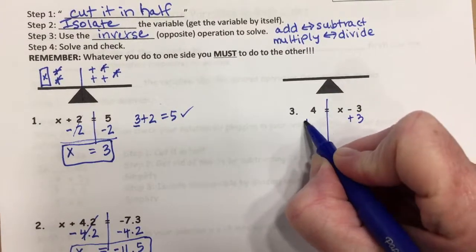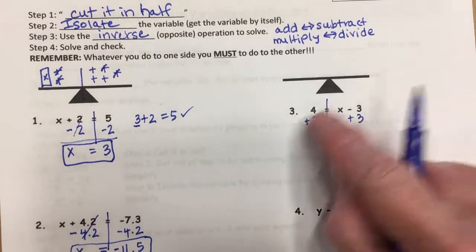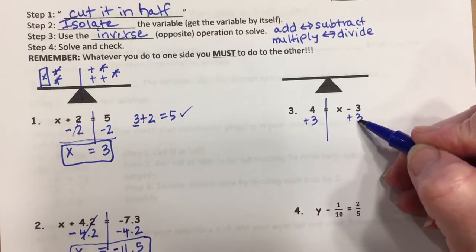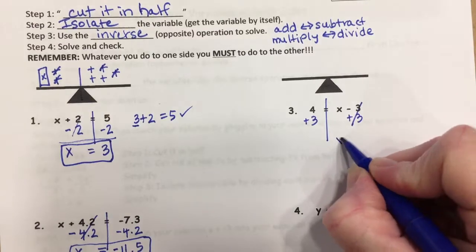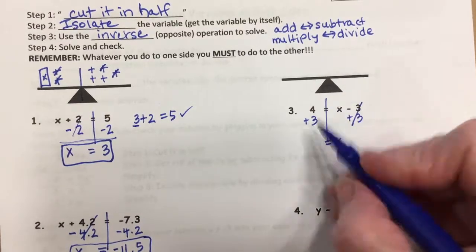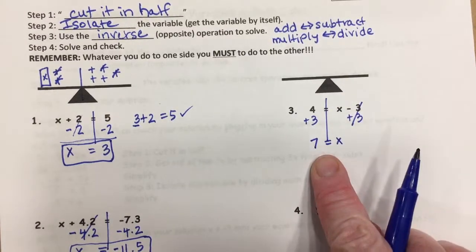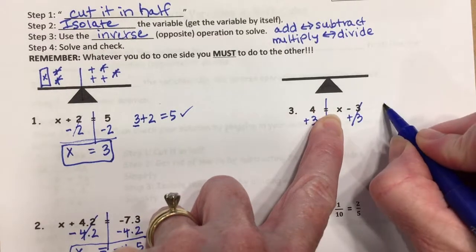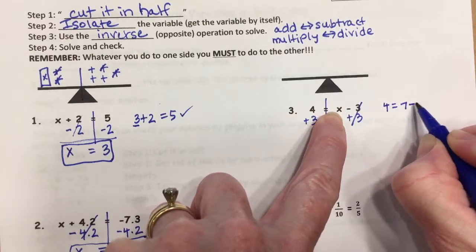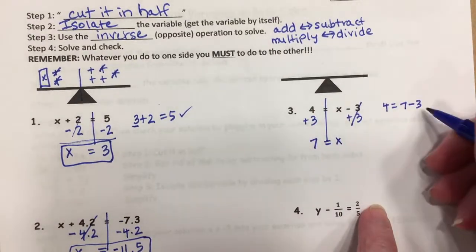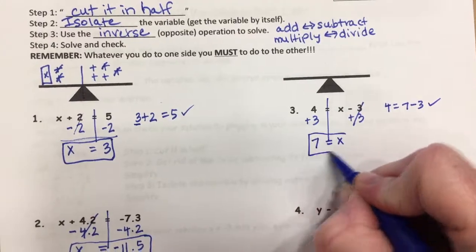If I add it here, I have to add it on the other side as well, on both sides of the line. Okay, subtracting 3 and adding 3, those go away. So this side is just x, and then 4 plus 3 is 7. Again, if you want to check your answer, you plug it back in here. So 4 equals x, which is now 7. Is 7 minus 3 equal to 4? Yes. And then this is the correct answer.